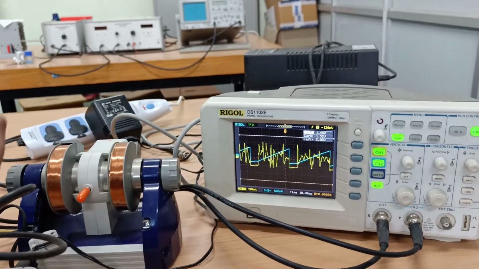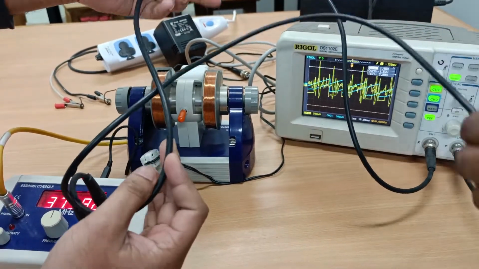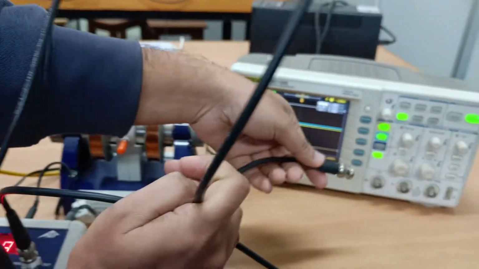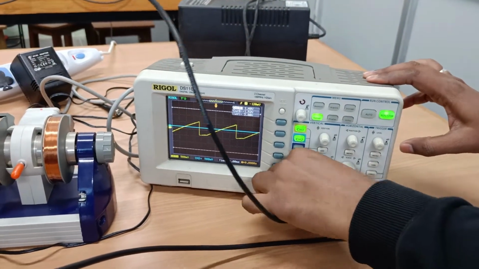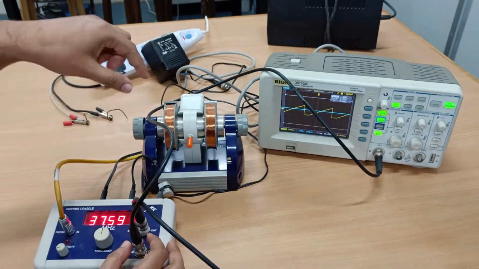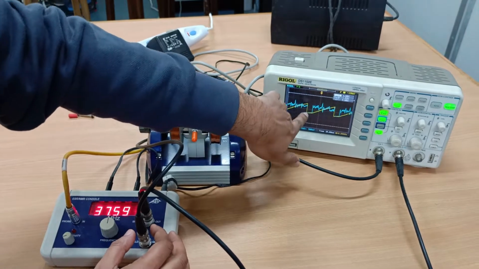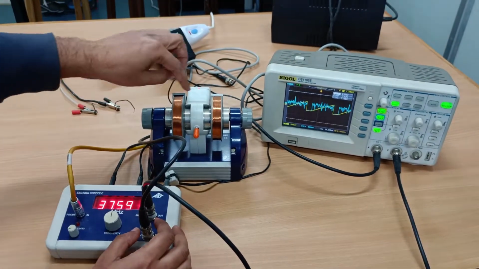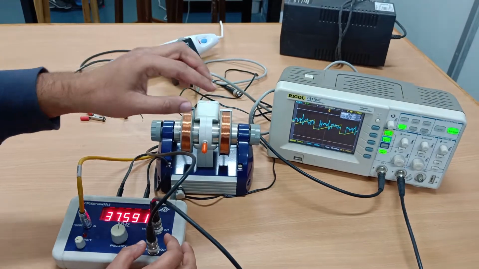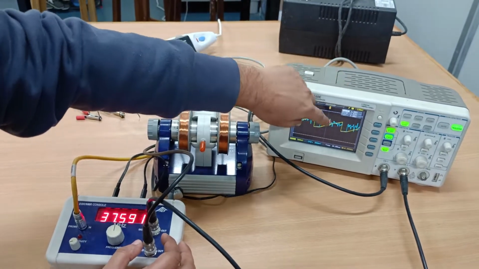In channel 1 we'll use the field out, the field we are applying, and the signal generated in the probe will be connected to the Y channel. The yellow thing is the field, and the signal generated in the probe due to the electron spin resonance phenomenon is shown here by the blue line.